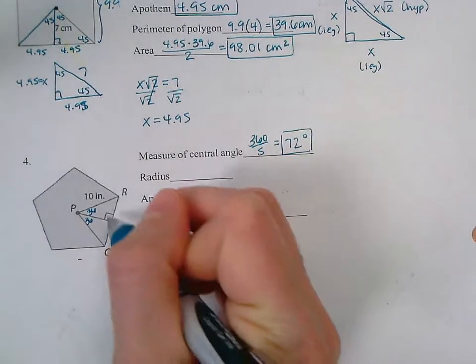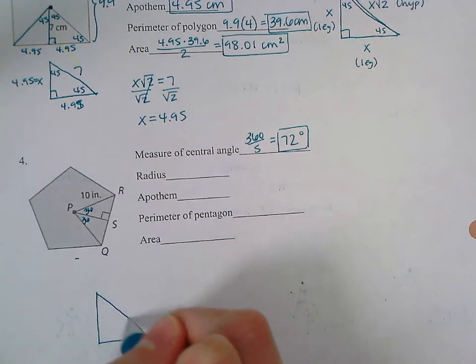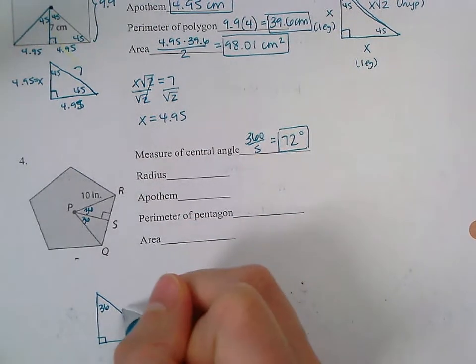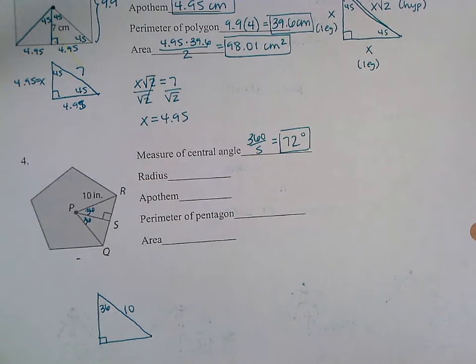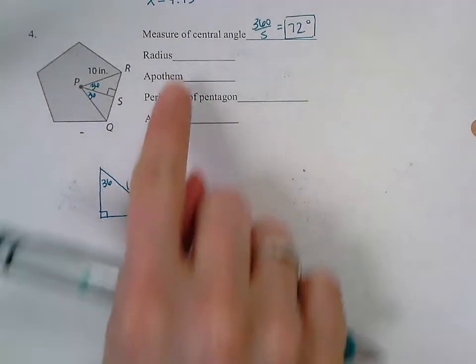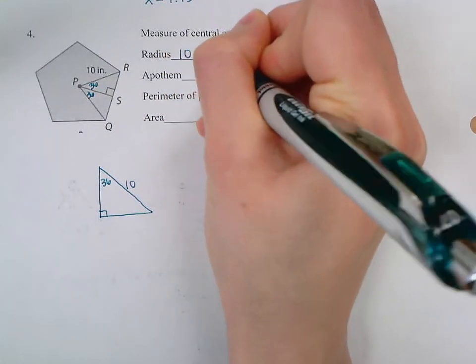So I'm actually going to draw one of those out here. I'm going to kind of rotate it. So my 36 is here. And this is my hypotenuse because that's already labeled. That's 10. So I don't have a special right triangle here. So this is a case where we're going to be using SOHCAHTOA, sine, cosine, or tangent. So I have the radius already. The 10 that's labeled is the radius, so 10 inches.